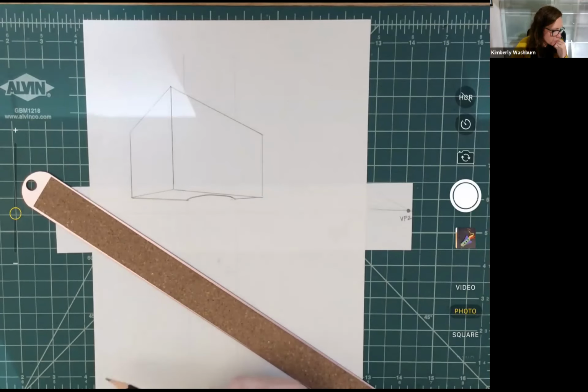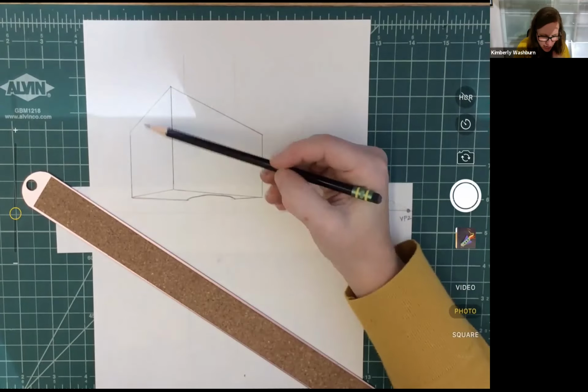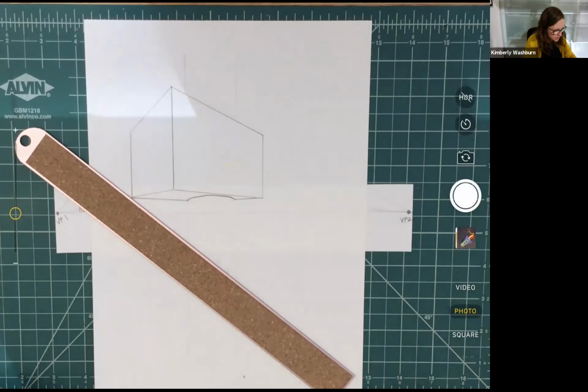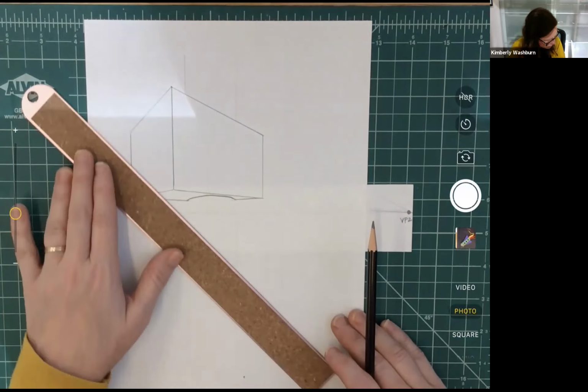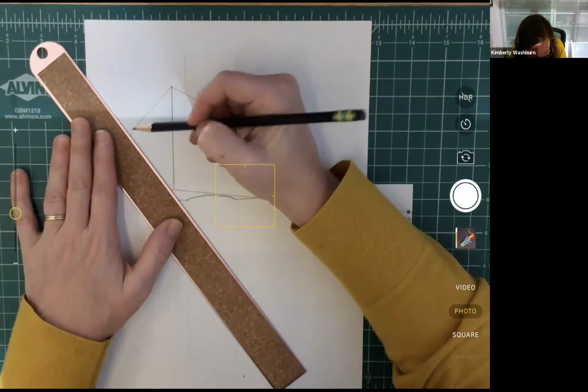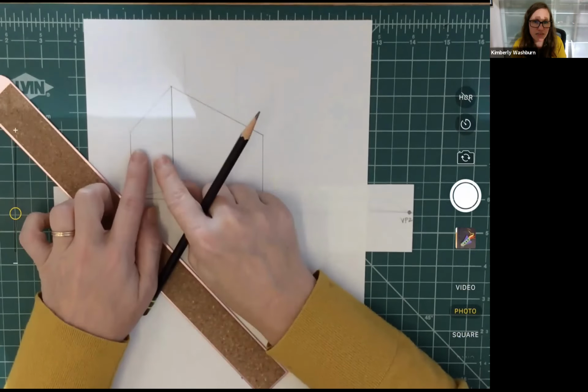Let's say that you want to add a roof onto your tree house. In order to add a roof, we need to find the center of our tree house so that we know where the point of the roof goes. So, for example, we are going to find the center point of this side.